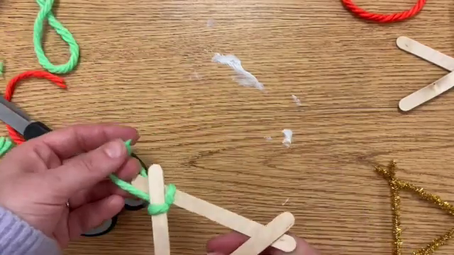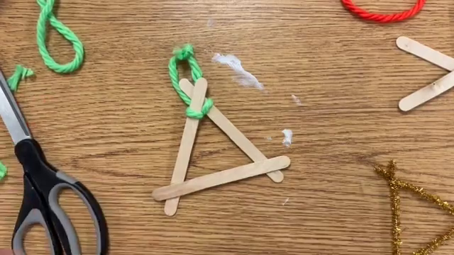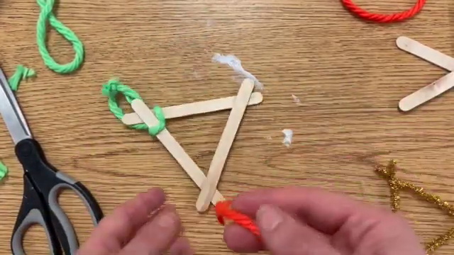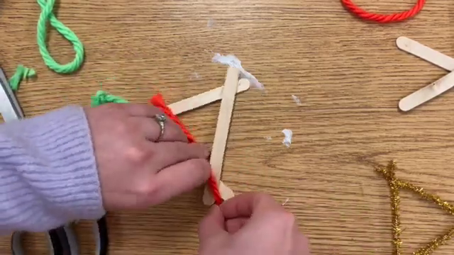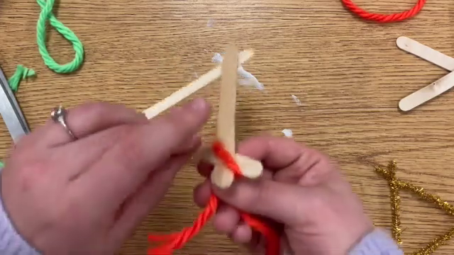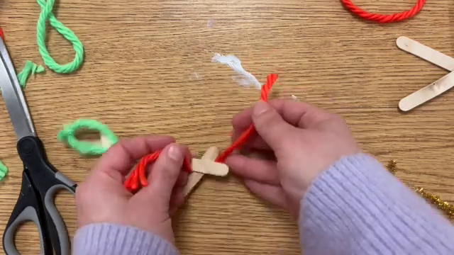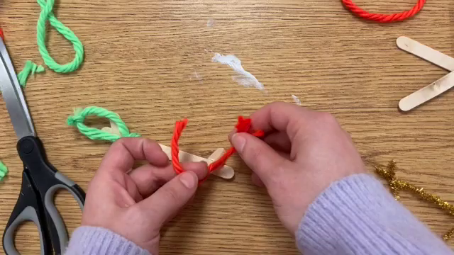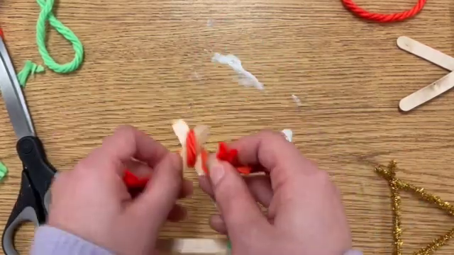Okay. So there's my loop at the top, but I want to wrap these other corners so they look kind of nice and festive, like my popsicle sticks have been tied together. So how I'm going to do that is I'm going to lay my yarn across the intersection. This is kind of how I wrap presents too. So I'll turn it over and I should have both ends coming through on the other side.